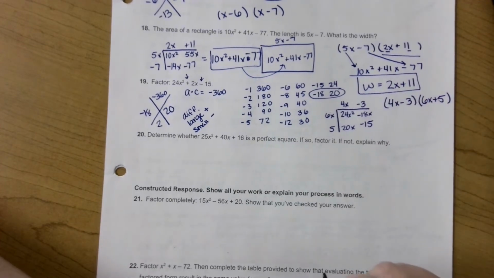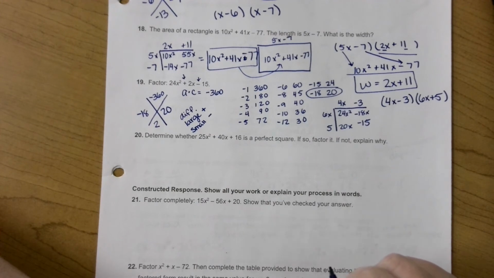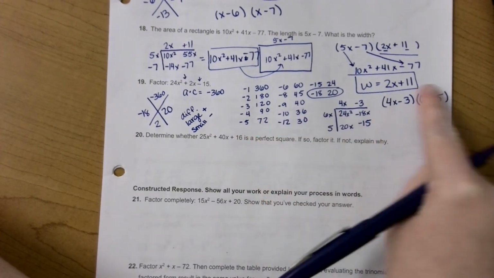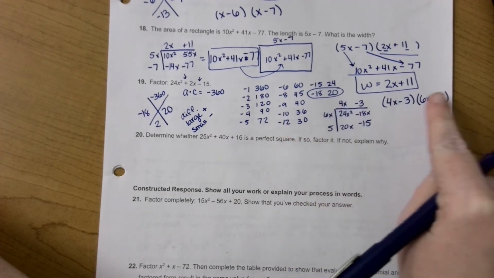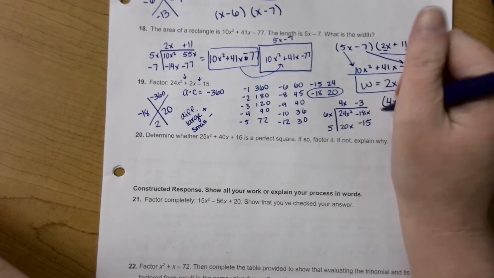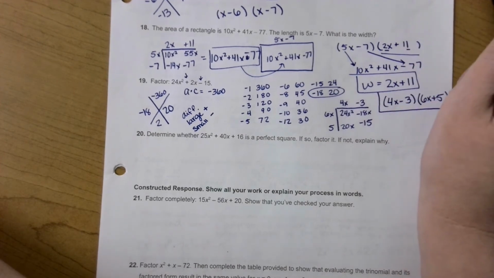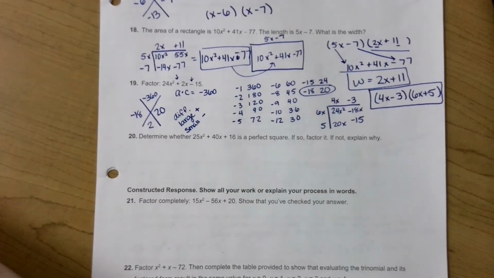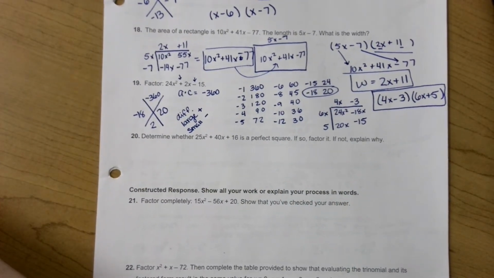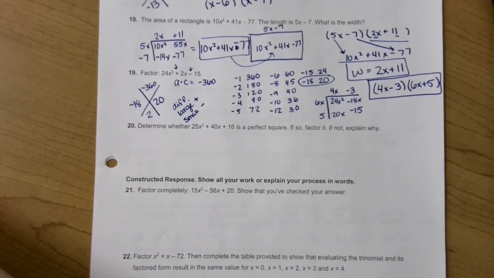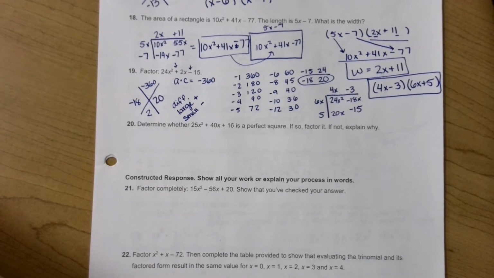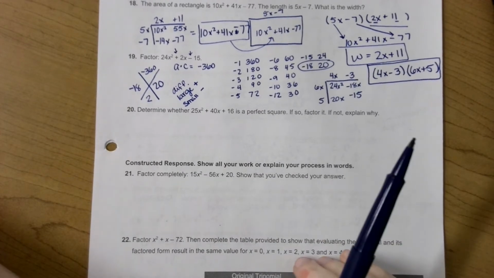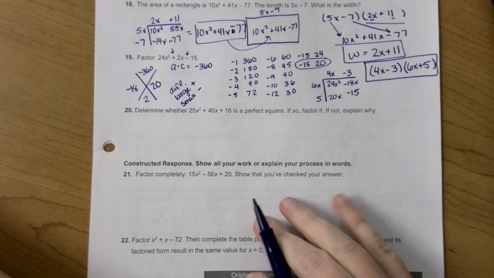Okay, and I would suggest checking that with the box method, but let's see, it's 20 and 18, which is 2. But yes, that should be correct. If it does say to check your work, make sure you check your work, especially on constructive response where it tells you to do that. Hint, hint. That might be where part of your points come from.